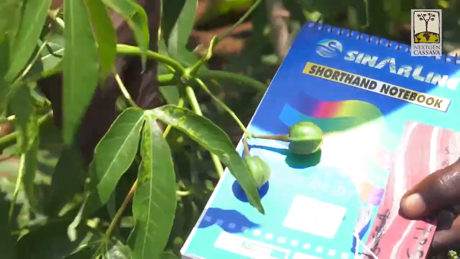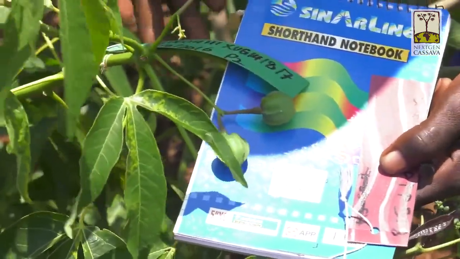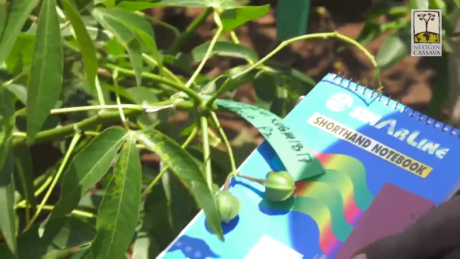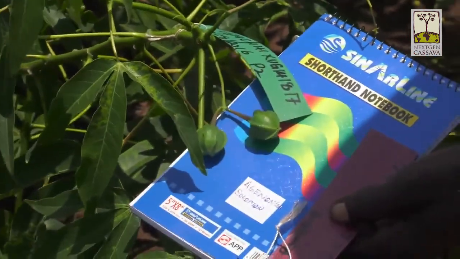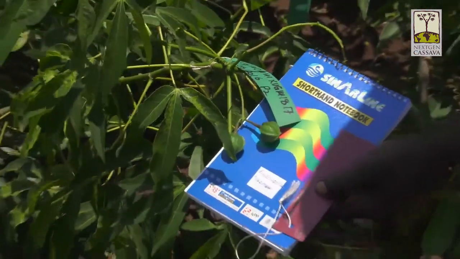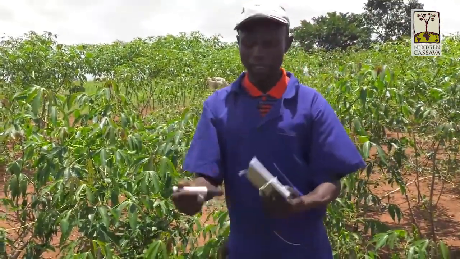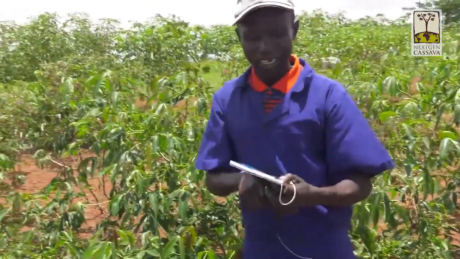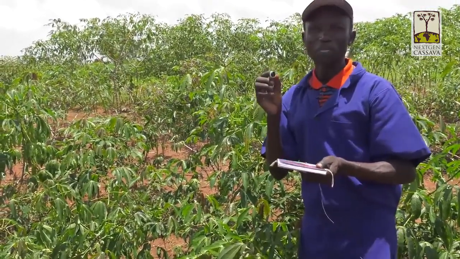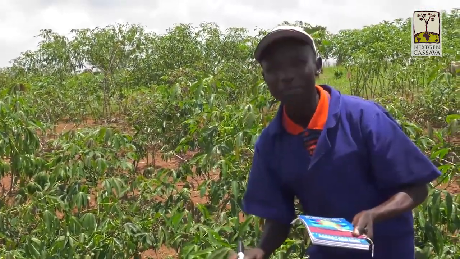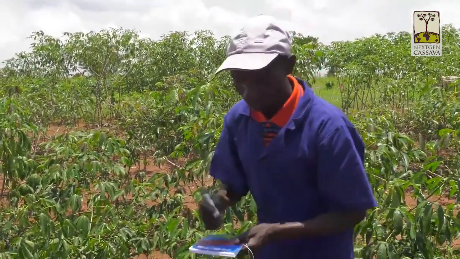These are the ones which were already pollinated some time back. This is already pollinated. You can see it was pollinated on 30th August. So what you do, you bring a tag like this. You have to write the date. The date will tell you the day you pollinated, and also gives you time to know when this flower will be harvested. How many days have they taken? So you have to tag.